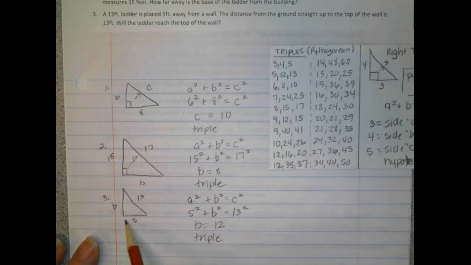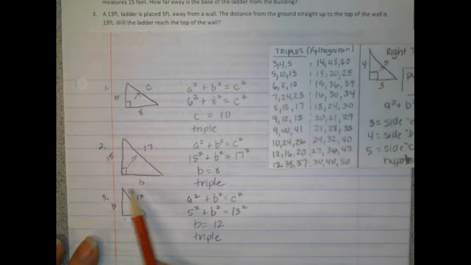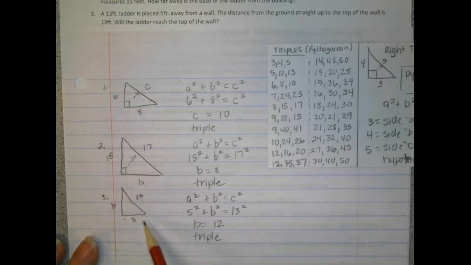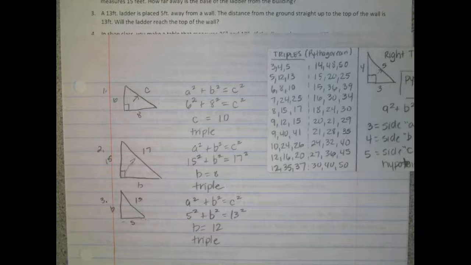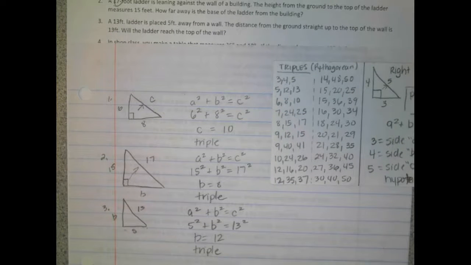So the distance from the end of the ladder to the wall was 5. Either way, you're going to get the right answer if you do the work. But make sure you understand that the ladder is the one leaning on the wall. So the ladder is going to be 13 feet. Be real careful when you're reading these questions. Make sure that you're reading them completely to have a clear understanding of what you need to do.